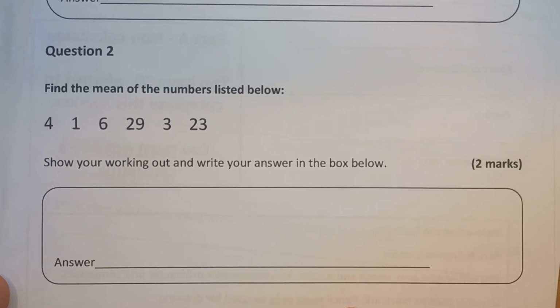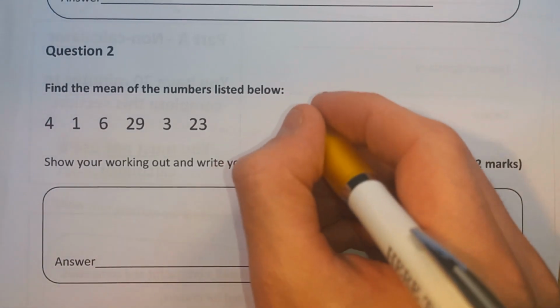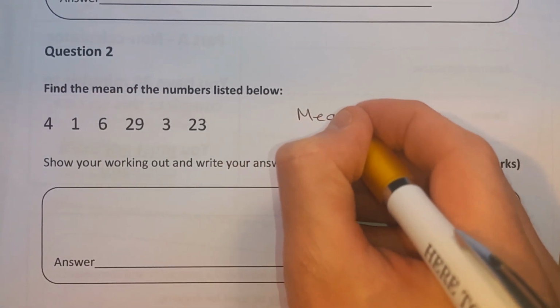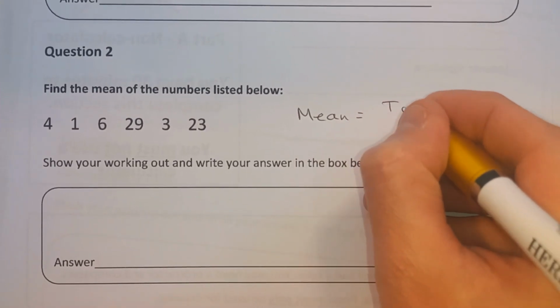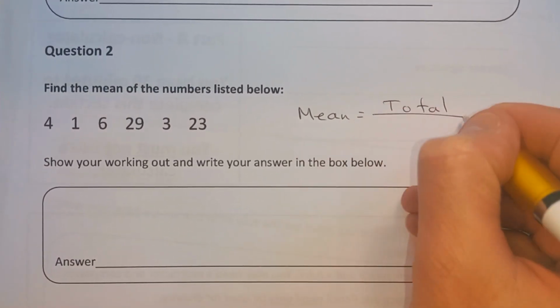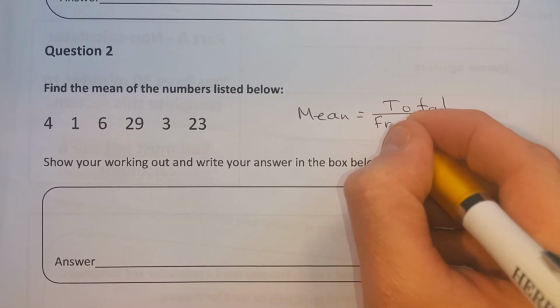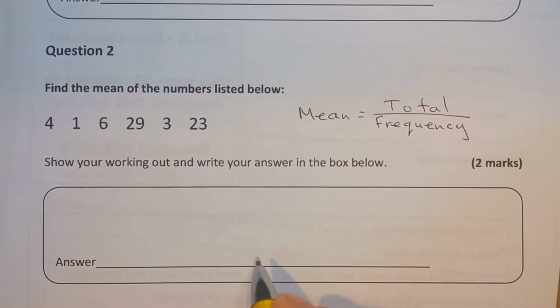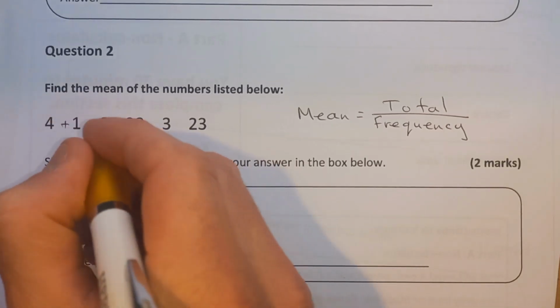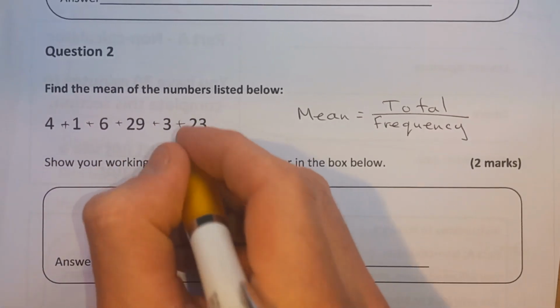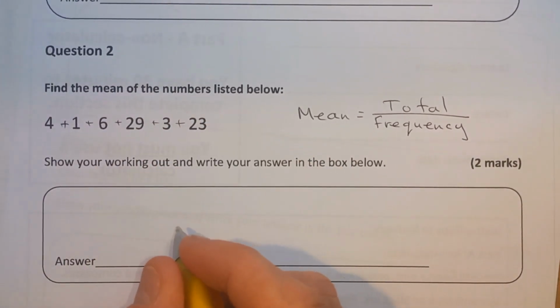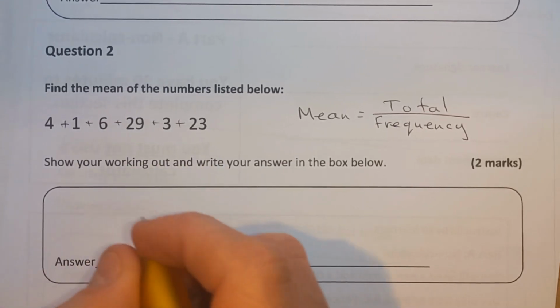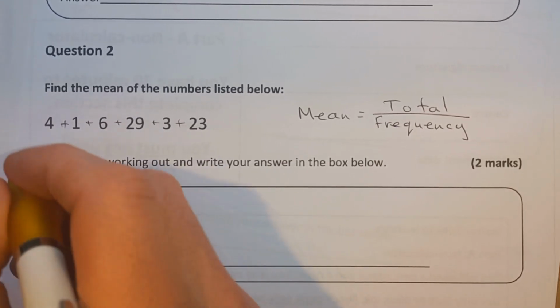Question 2. Find the mean of the numbers listed below. Okay, well, if we want the mean, we need the total divided by how many, or the frequency we can call it. So we need to add these all together first of all. In fact, what I'll do, I'll write it as a column.